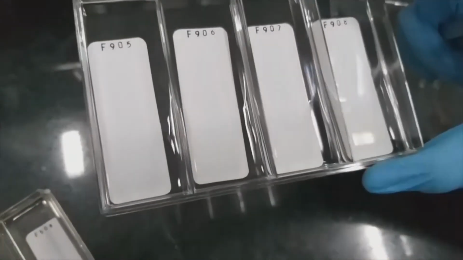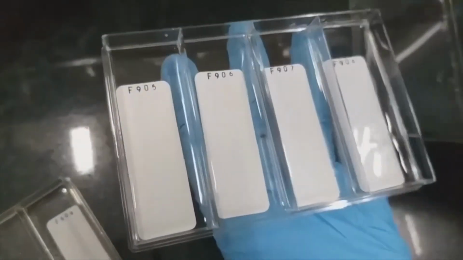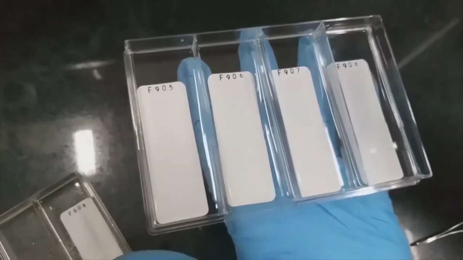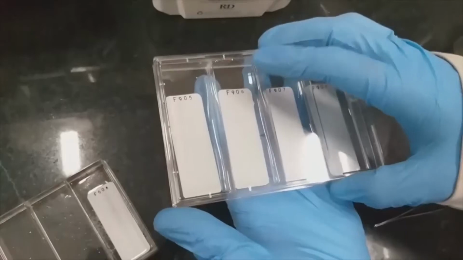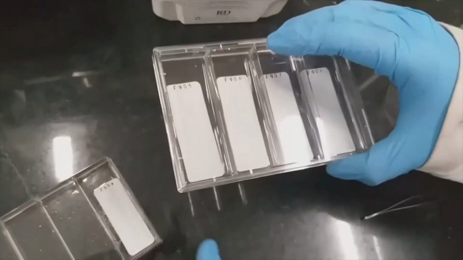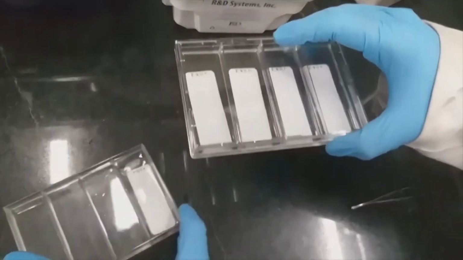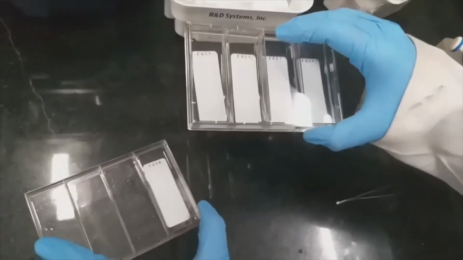So the blue color has disappeared. What we have to do is cover this one and keep it on a shaker for 1 hour at room temperature.